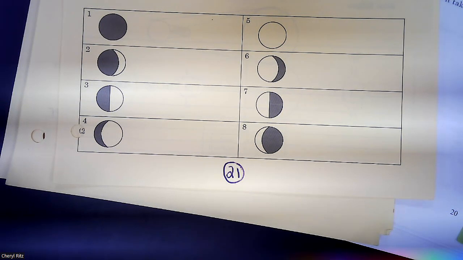This looks like the letter C. So what moon is the letter C? That looks like a full moon, the showing white side is all of it. Five is full. New moon.